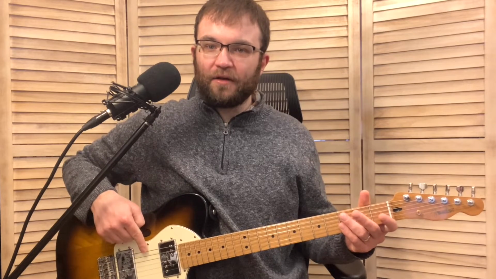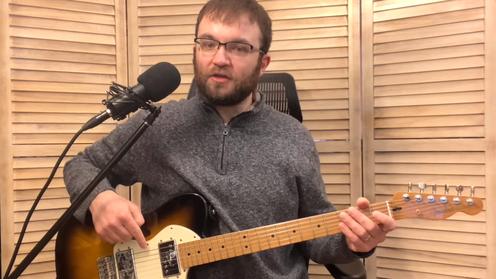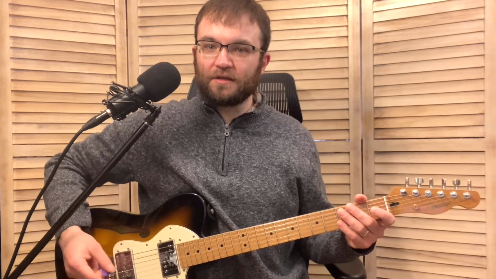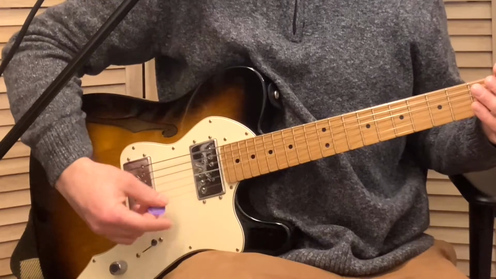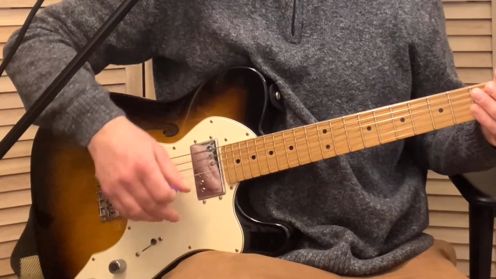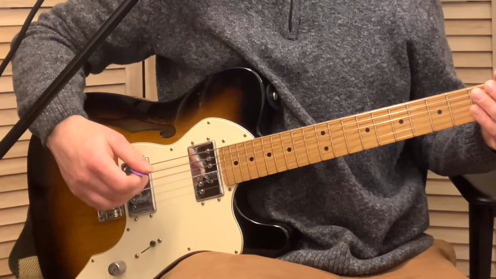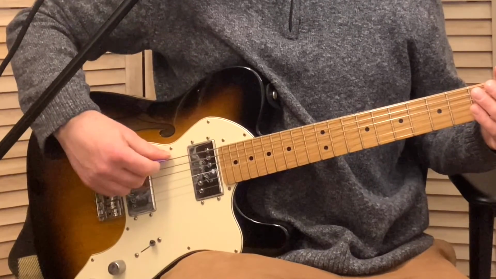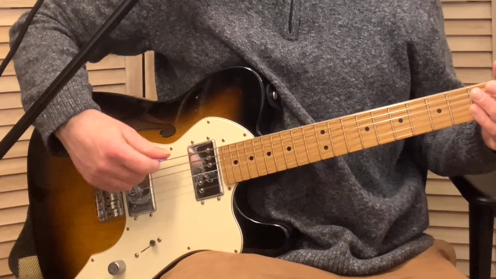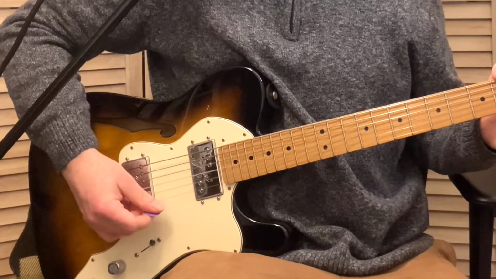Now when I say bottom, I'm referring to the pitch. I'm not referring to the location. So that's a common misconception with the guitar. A lot of people think this is the bottom string because it's the closest to the ground. But whenever you say bottom or top in musical terms, it's always referring to the pitch. So this is the bottom or the low E string, and then this is the high E or the top string.